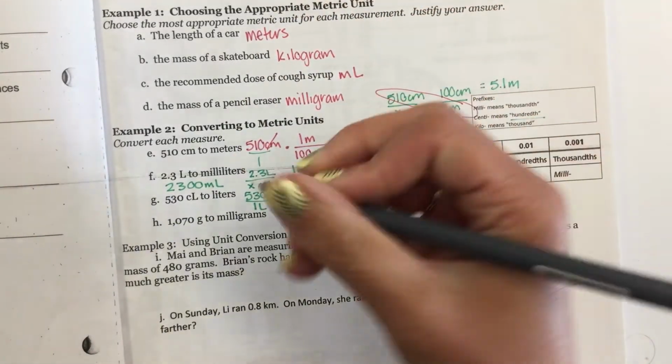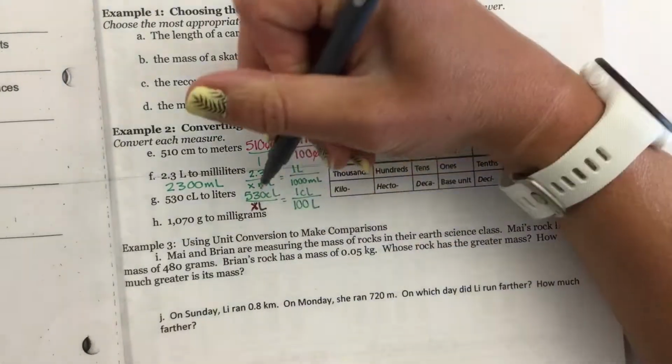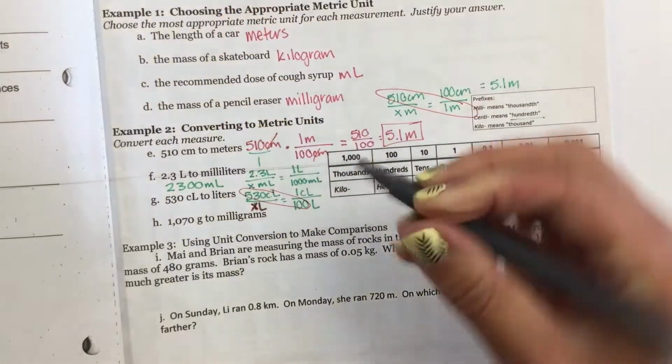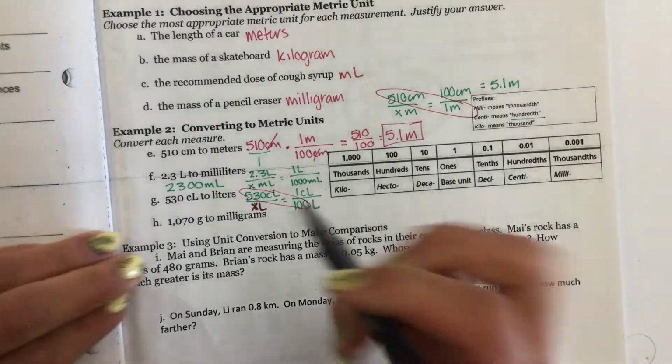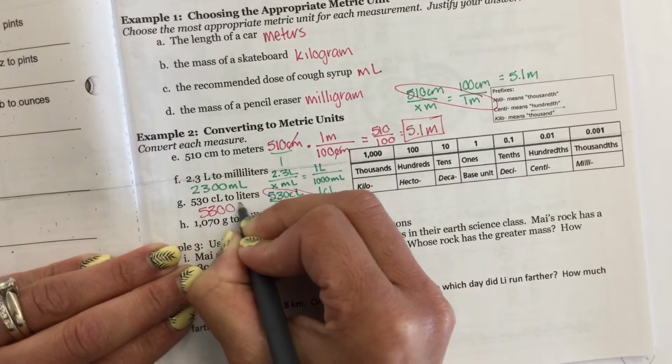Okay. Oh wait, this should be an X. How many liters? So then 530 times 100 divided by 1 gives you 53012.